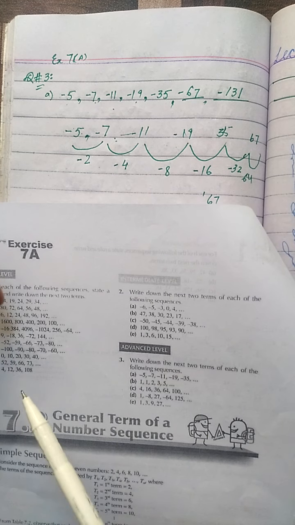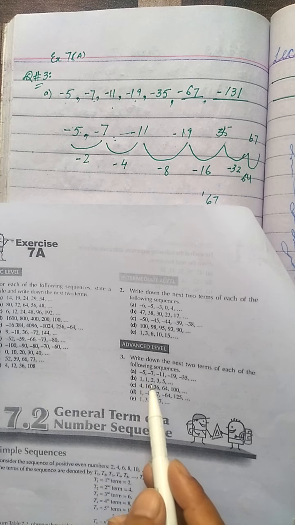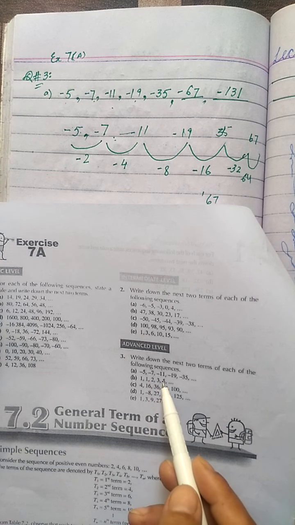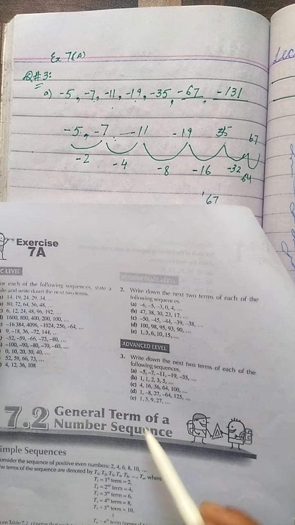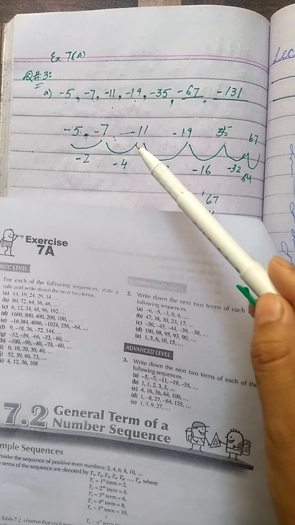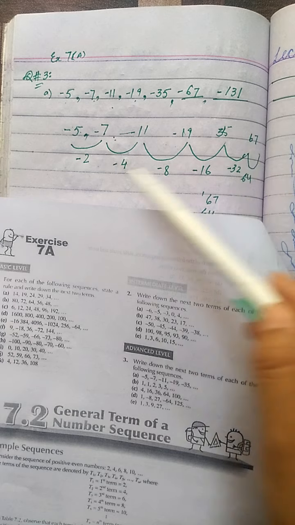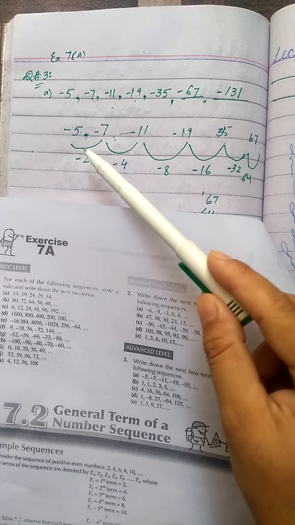It's a little bit difficult to find the sequence because the numbers are a little bit changed. Like in part A, the values given are -5, -7, -11, -19, -35 and so on. It's not the same difference, but there should be some rule for how we can find the next term.